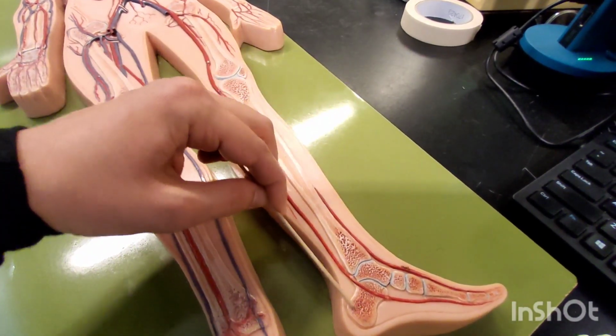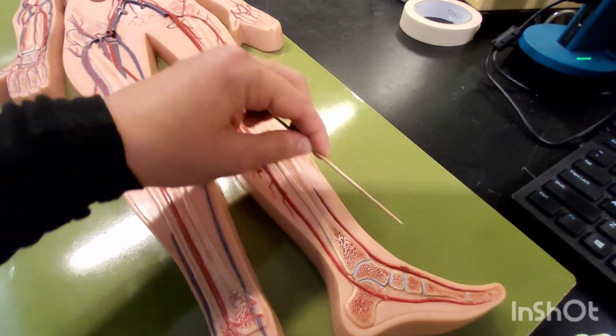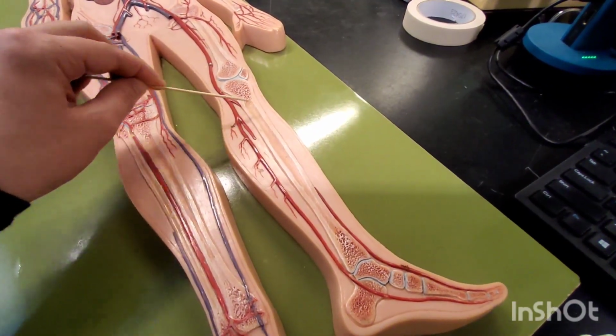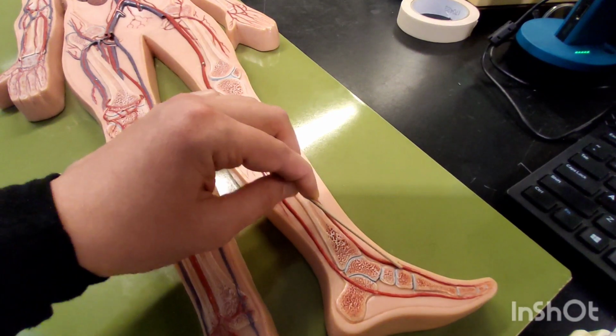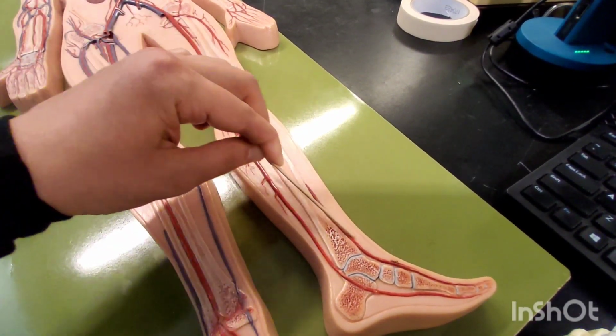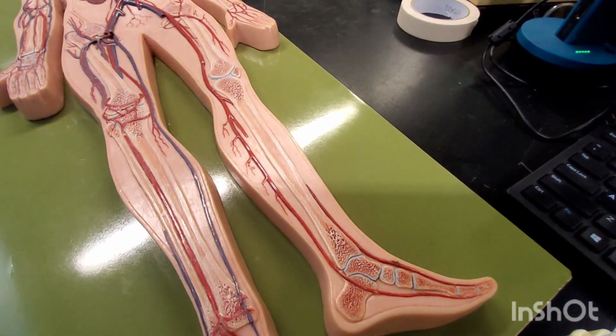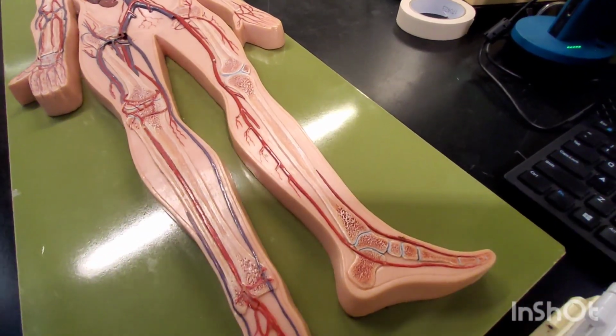So this is our heel bone. This is more posterior. Toes are going to be more anterior. So we can also see a little bit of anterior tibial artery down here, popping back out again. And that's it for lower extremities.